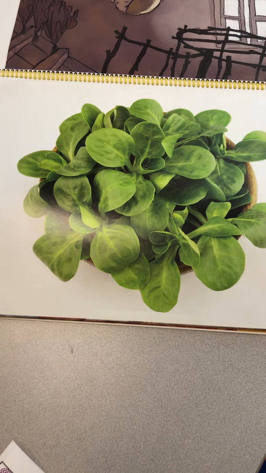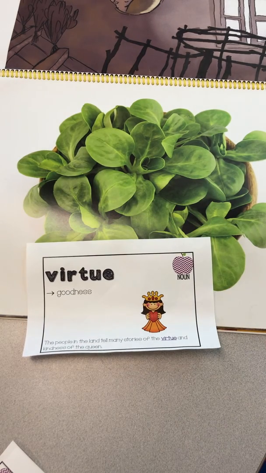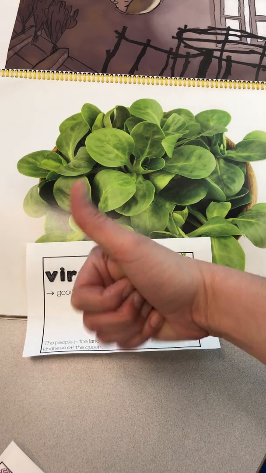All right, first grade. The first vocabulary words are from our first story, Sleeping Beauty. So the first word is virtue, and that means goodness. For example, the 12th fairy in Sleeping Beauty showed virtue by trying to soften the spell that the 13th fairy cast, so showed virtue.